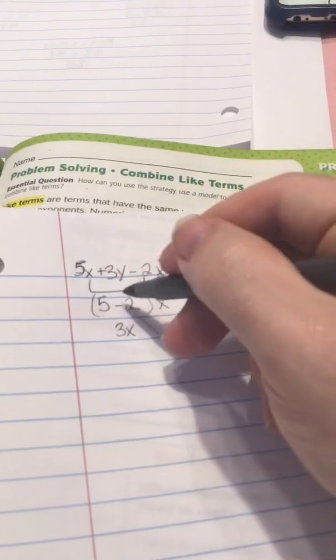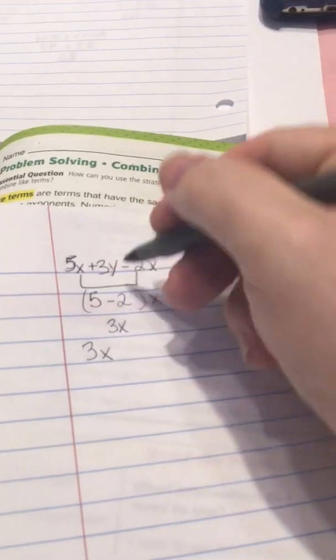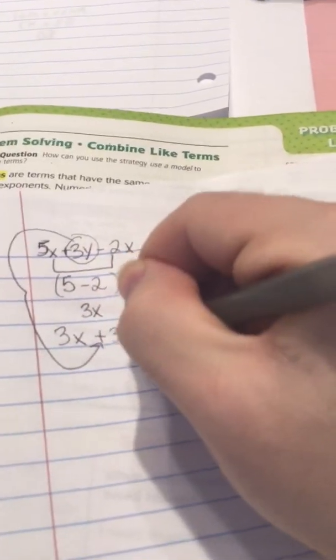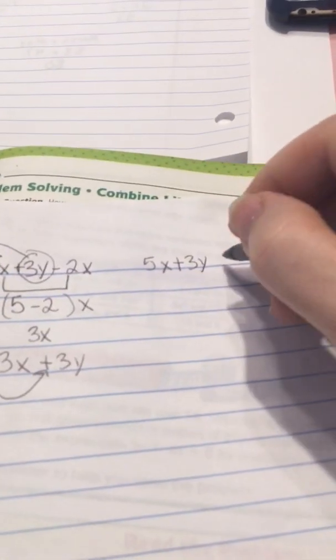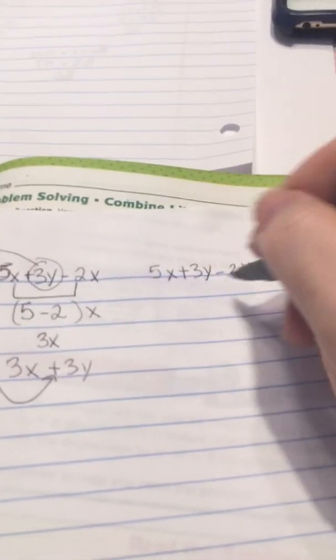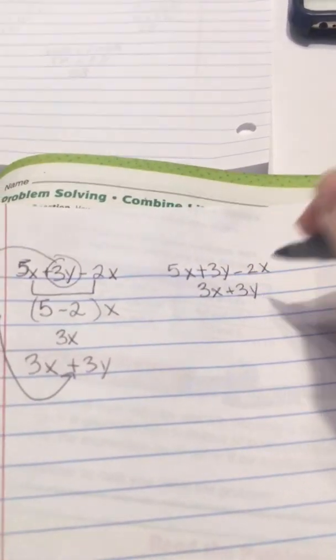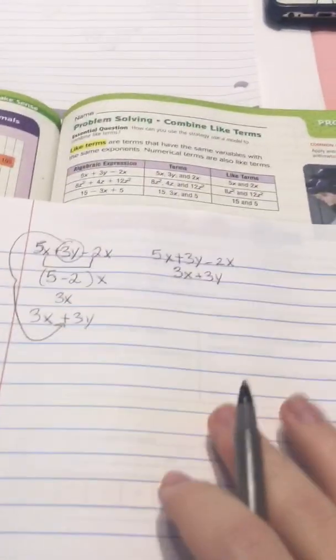So when we simplify, our 5x minus 2x is going to give us 3x, and we still have our 3y, which is positive, to bring down. So our 5x plus 3y minus 2x is going to simplify into 3x plus 3y. What we're trying to do is make our expressions more concise, so they're not so drawn out.